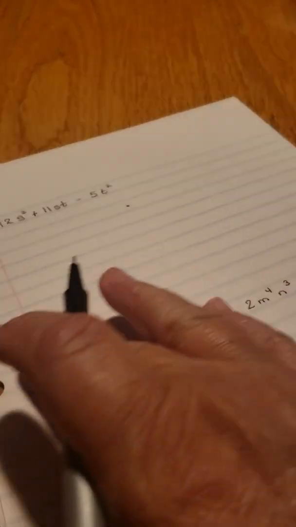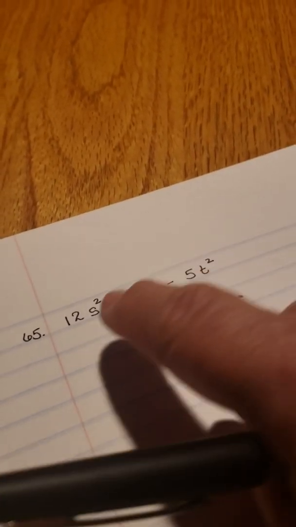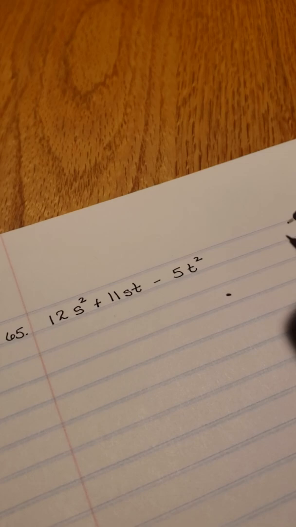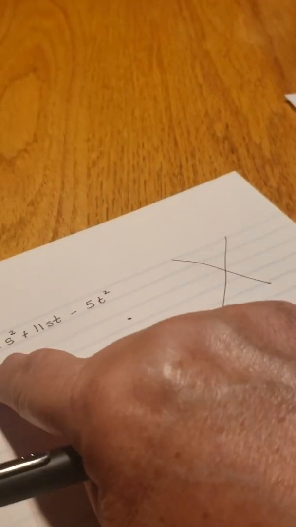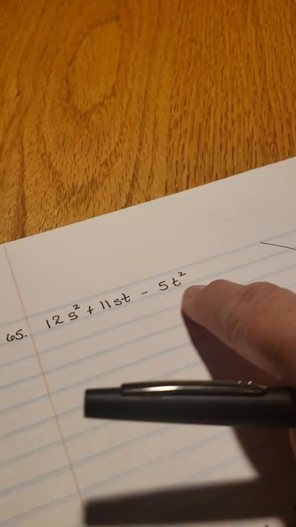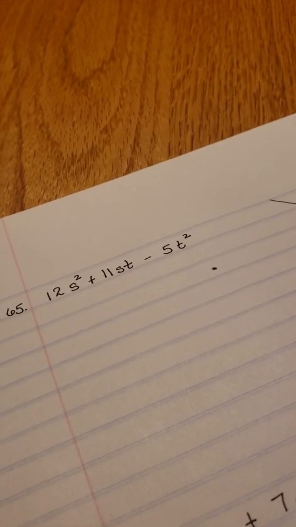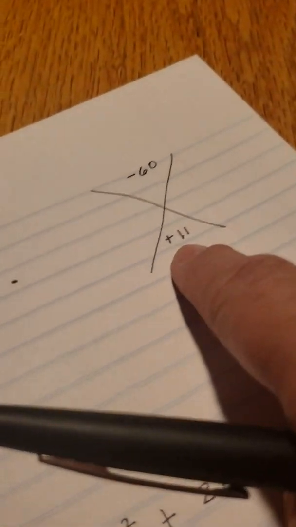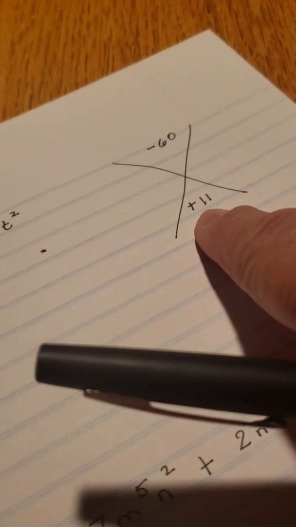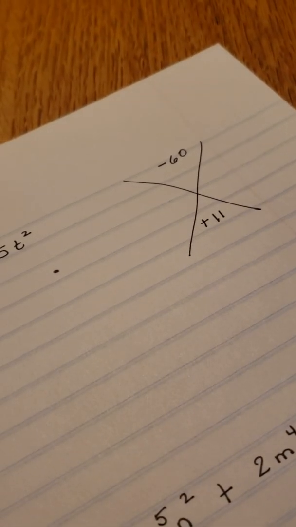All right, we're on number 65 now, and it's the same concept that I have two variables. So I'm making my x, and I'm multiplying the 12 times the negative 5 to get negative 60, and I'm copying the positive 11 right here. Now remember, I made a list of the factors of 60 on another problem.